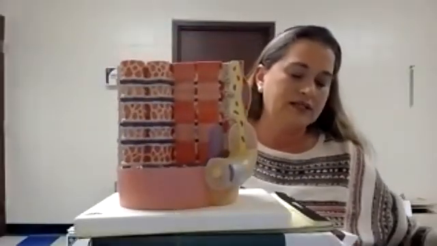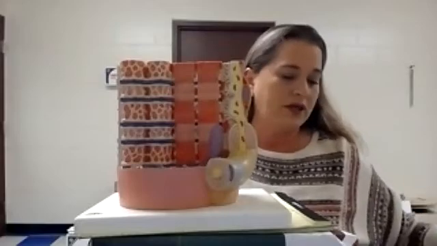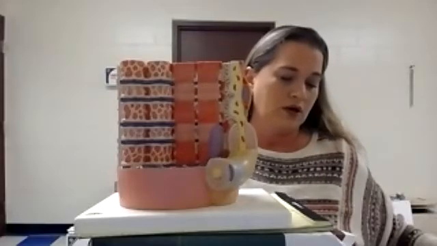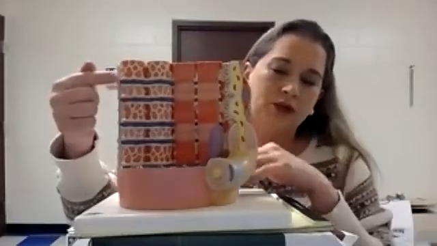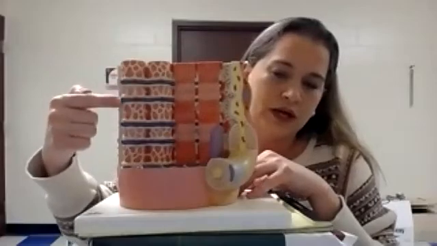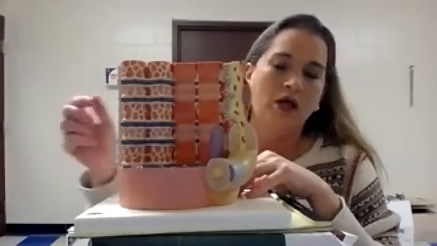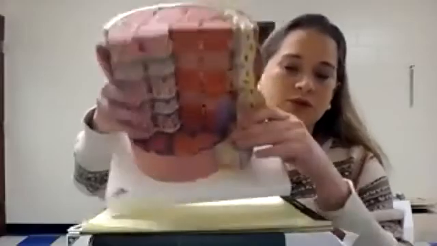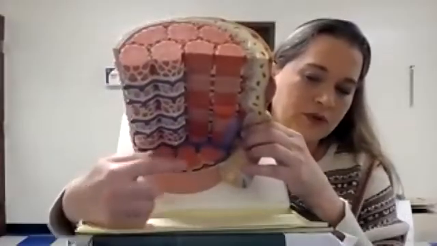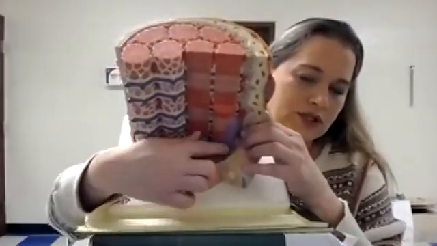The next thing we're going to talk about are the T-tubules. These blue tubes right here, 1, 2, 3, 4, are your T-tubules. You can also see these blue tubules here. These are all T-tubules as well.